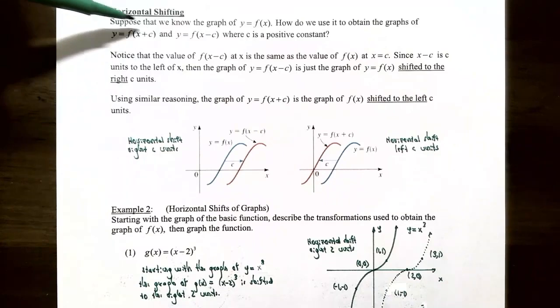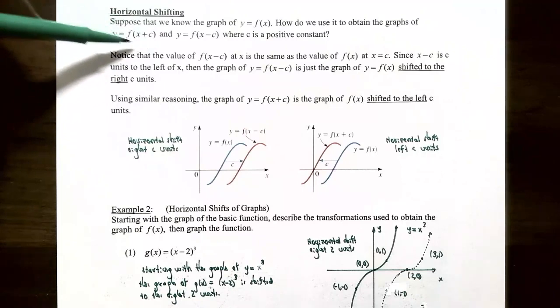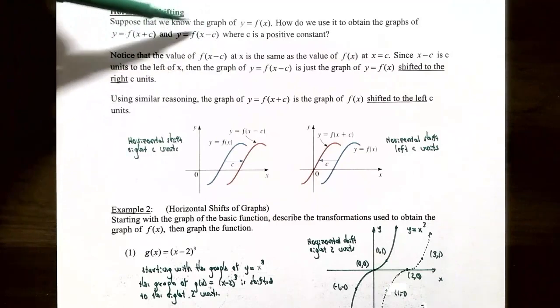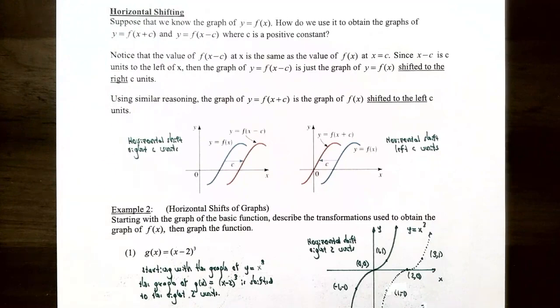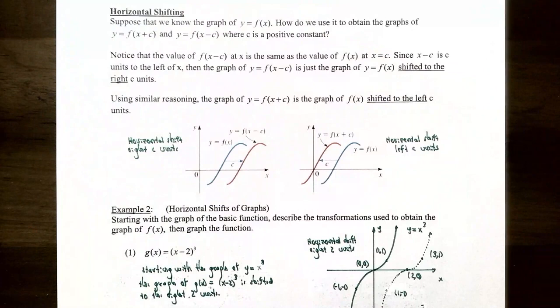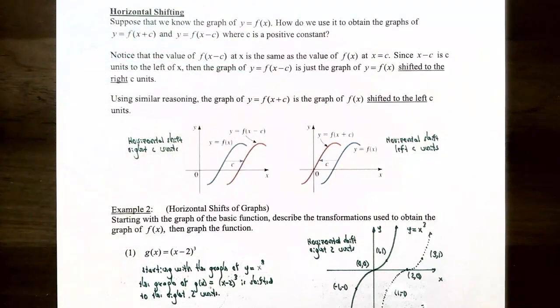Notice that you have x plus c inside the function notation. That means you're replacing all the x values with x plus c to obtain this function's graph, and you're replacing all the x values with x minus c to get the graph of f of x minus c. What does the c do if c is a positive number? If you're trying to find the value of f of x minus c at x, notice it's the same y value as f of x whenever x is equal to c. Since x minus c is c units to the left of x, the graph of y equals f of x minus c is just the graph of y equals f of x, but it's actually shifted to the right c units.